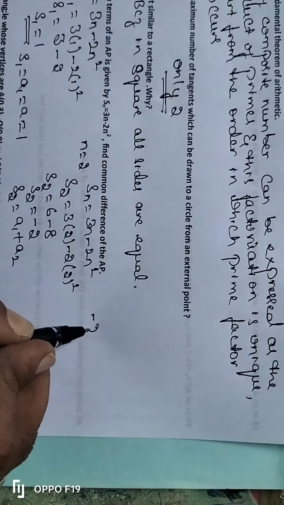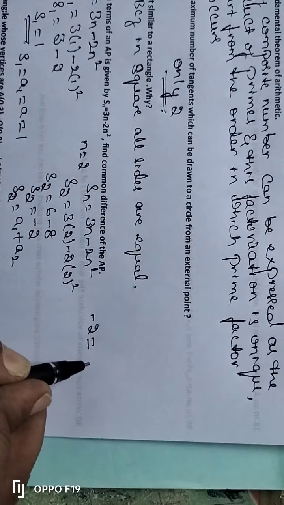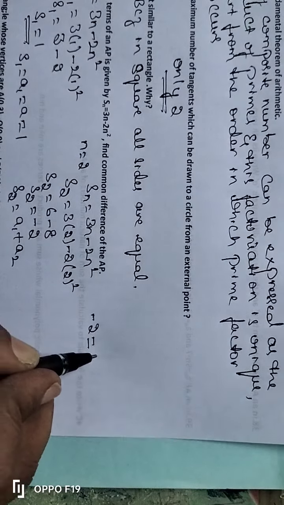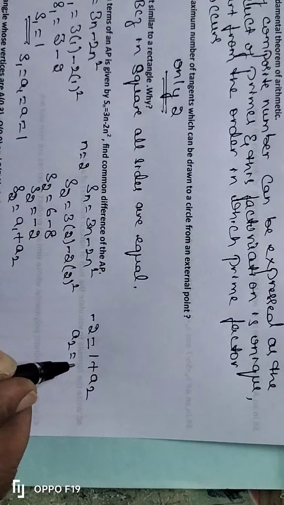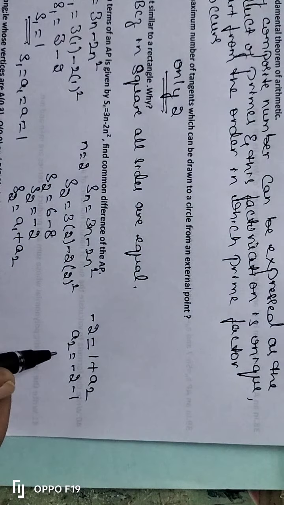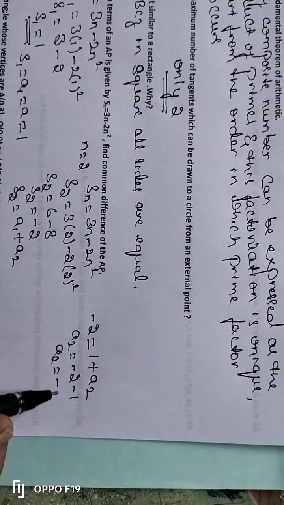S2 is minus 2. Then is equal to what is A1? A1 is 1 plus we don't know what is A2. So A2 is equal to minus 2 minus 1. So A2 is equal to minus 2 minus 1 is minus 3.